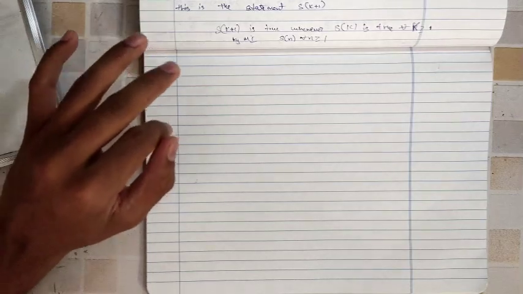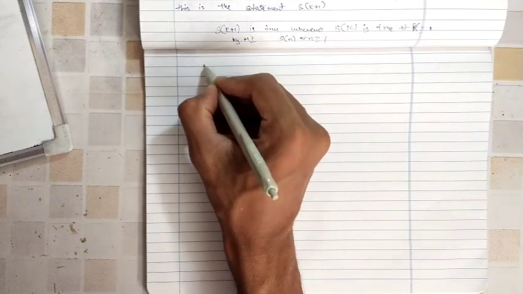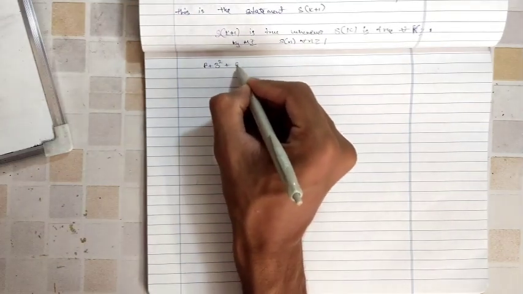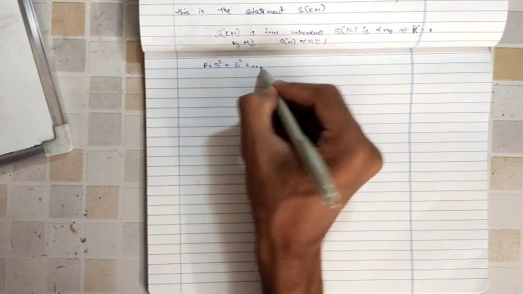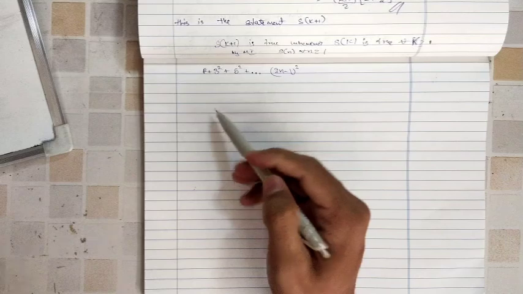Let us move on to another problem. I think I will be solving some 7 to 8 of the problems which are given in the textbook. Same thing, they have said, prove by mathematical induction: 1 square plus 3 square plus 5 square and so on up to 2n minus 1 the whole square. Why, what is in this order?